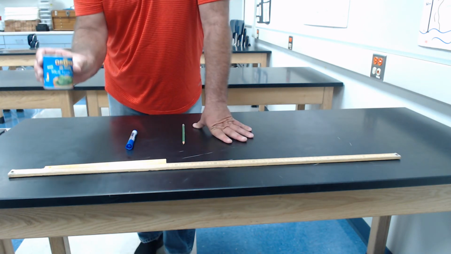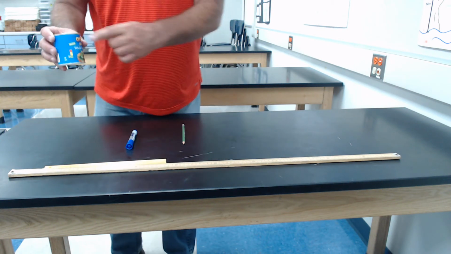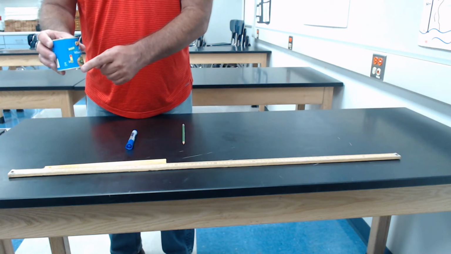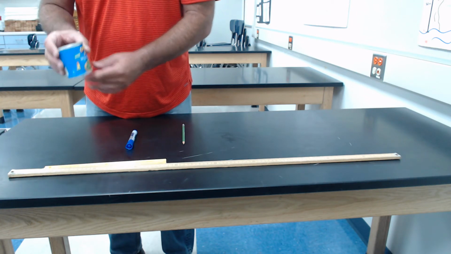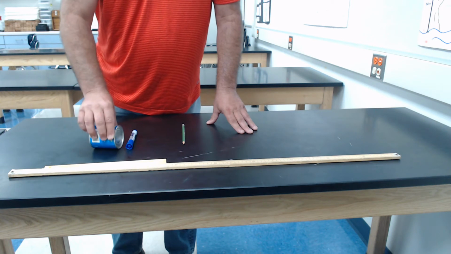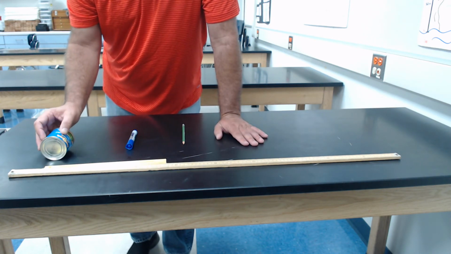Now, I've chosen this particular can of whole green chilies because this can has a lip around the top and the bottom. If you choose a can of soup that has a lip on the top but the bottom is rounded, the can may not roll straight. It's going to make it very difficult because we're going to roll this can in order to find the circumference.